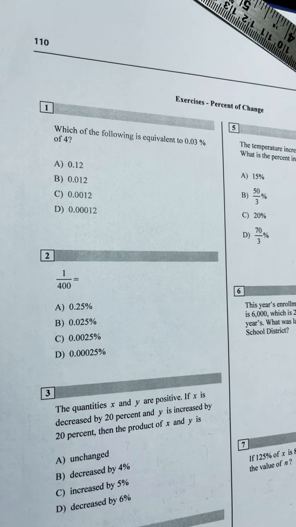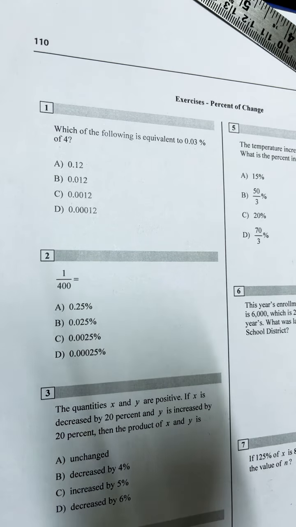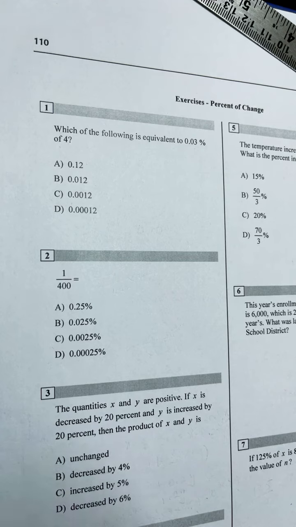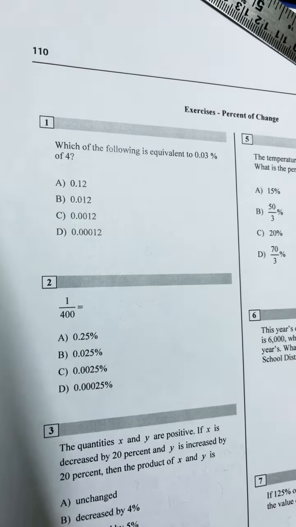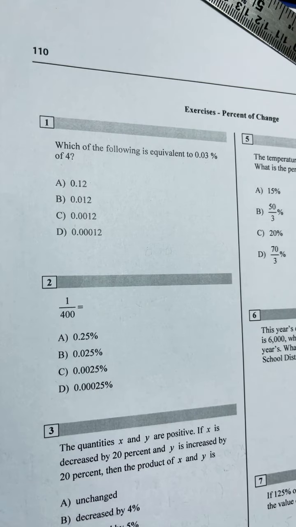Hi everyone. Is this so? Okay, what all I have?